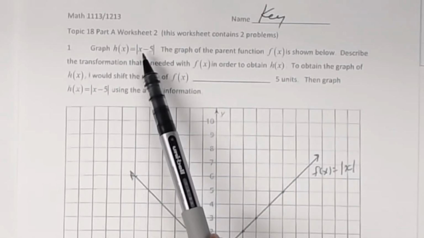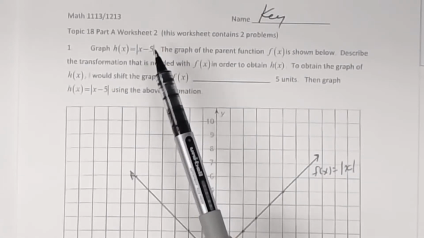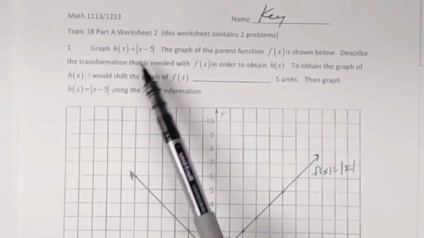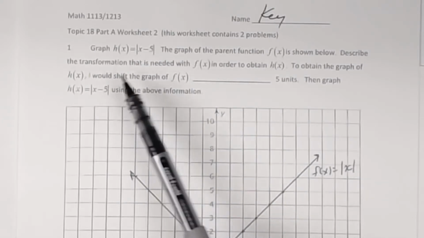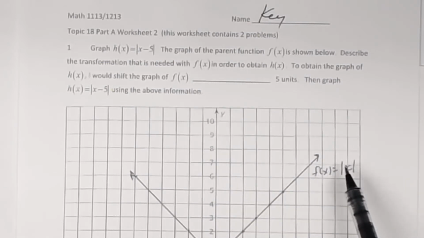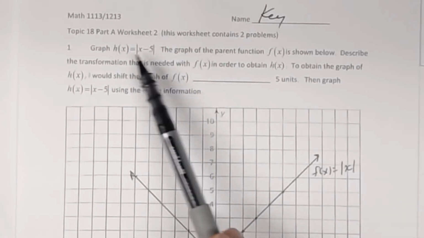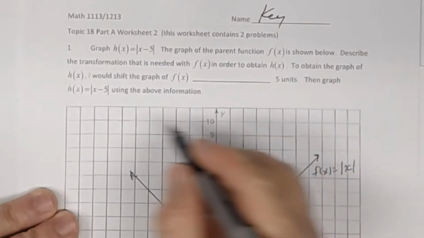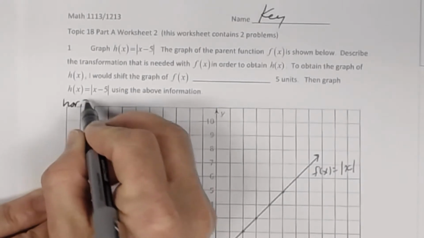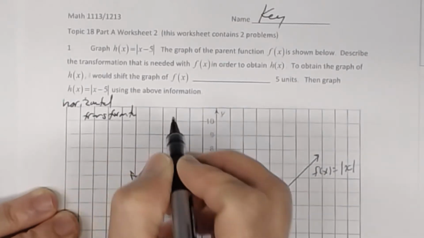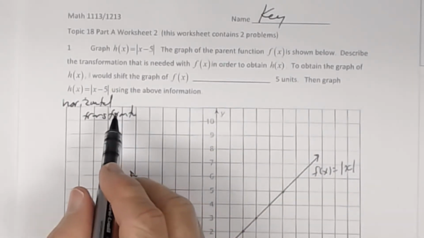This 5 right here. Now remember, one of the things you learned was that if the number is on the inside of the parent function, so my parent function is the absolute value of x, and so notice I'm going on the inside of the parent function, and I'm subtracting 5. So if the number's on the inside, then that's a horizontal transformation. So this is going to be a horizontal transformation. All right, horizontal transformation. And when you think horizontal transformation, think the opposite of what you see.